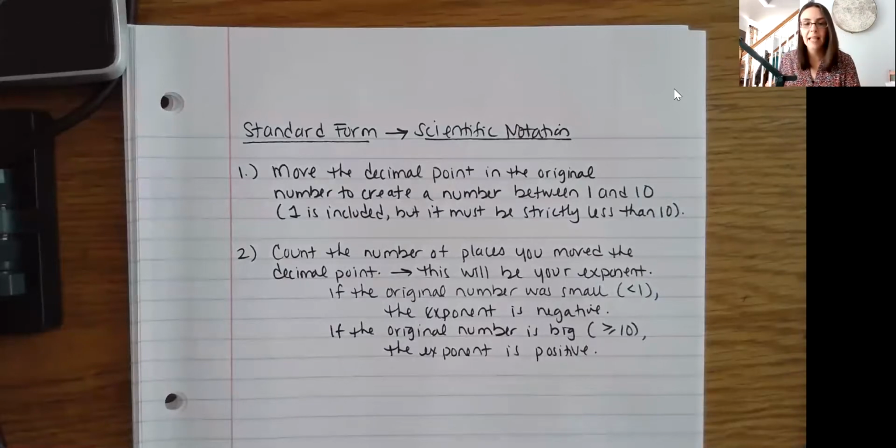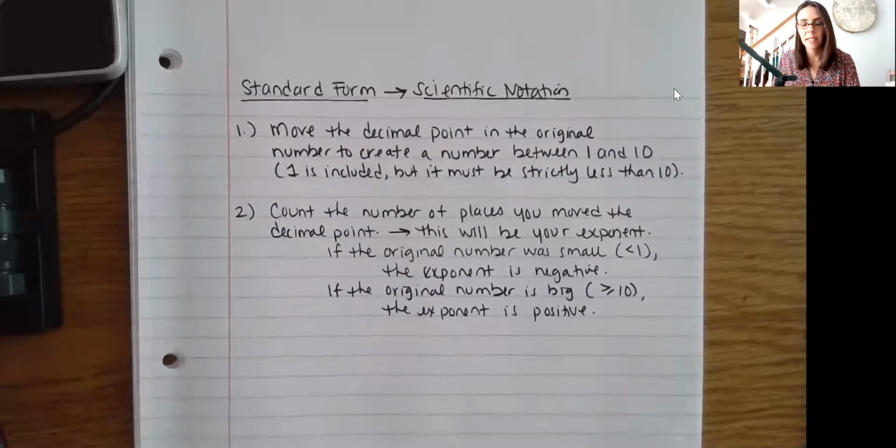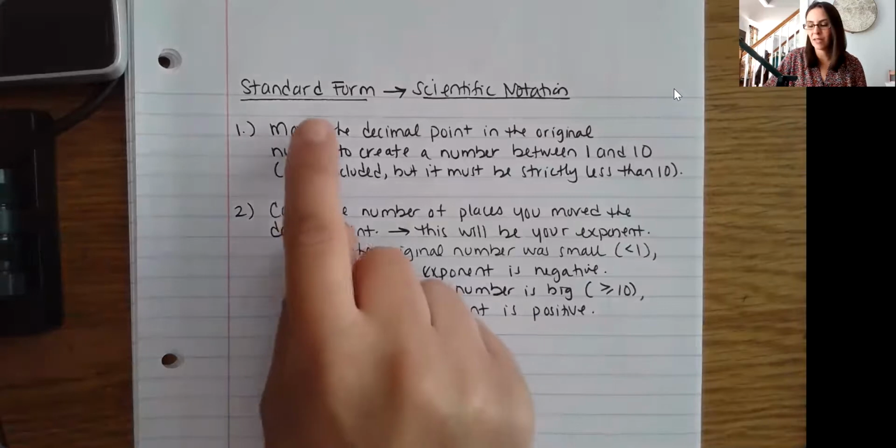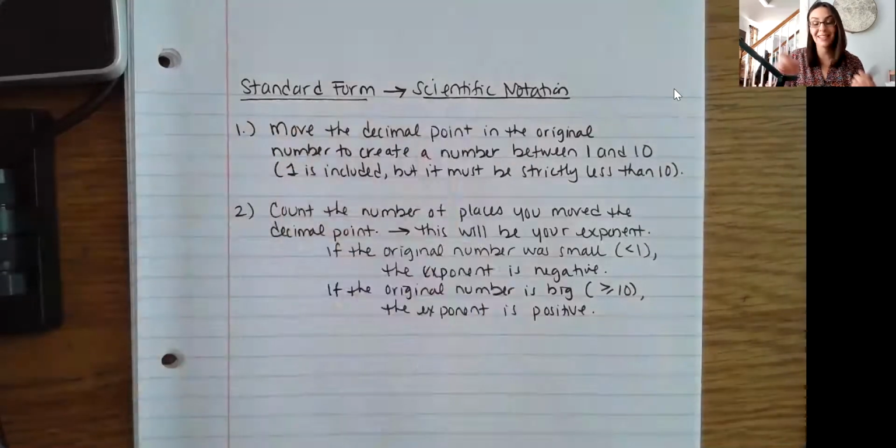Now, I will say I like to teach scientific notation using the idea of big and small numbers. There are some videos and textbooks that will teach it with direction of, well, if you move to the left, use this sign. If you move to the right, use that sign. And I find that confusing because the answer changes depending on if you're going from standard to scientific or scientific to standard. So I think it's really easy to mix up the two directions and remember which sign goes where.